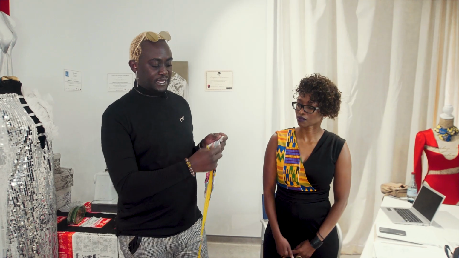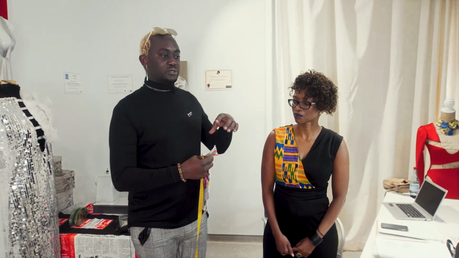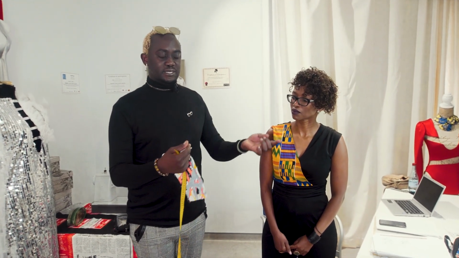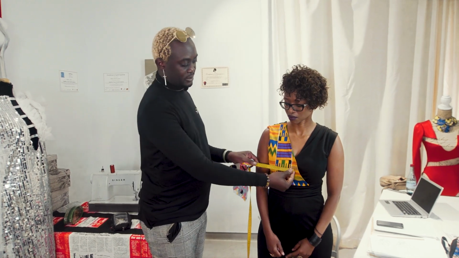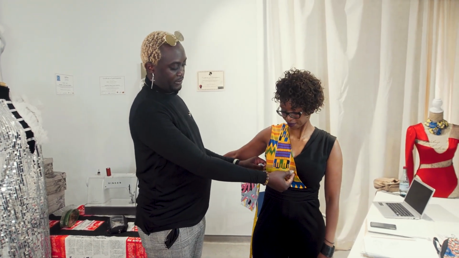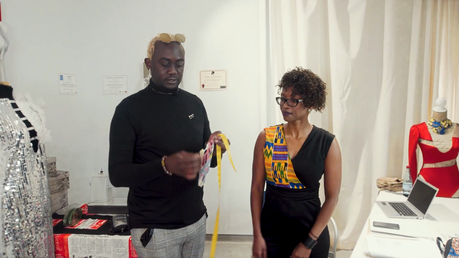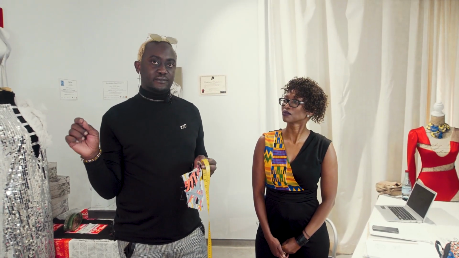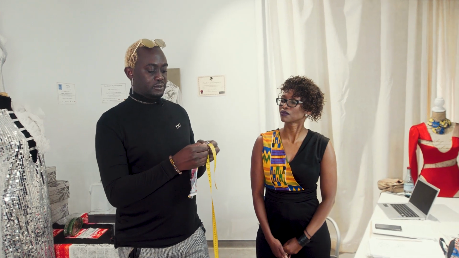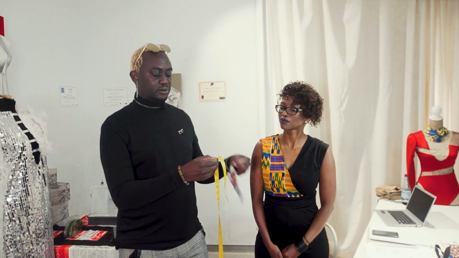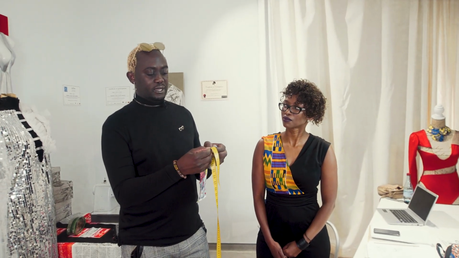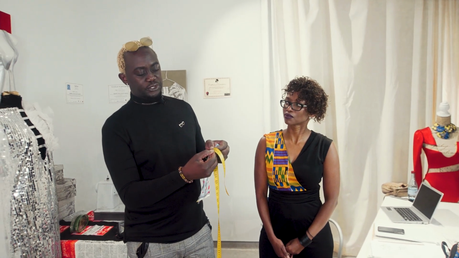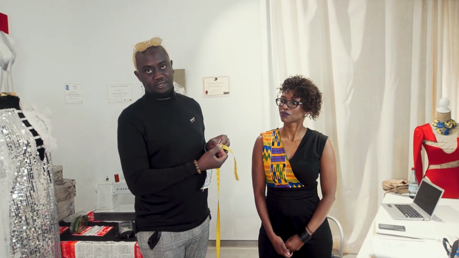You need to have that seam allowance, which means that after you take your measurement, say for instance I was taking her cup measurement, which was like 21, your seam allowance is usually 1.5 that you add on. So what I would cut or make on the pattern would be 22.5, which would be here.